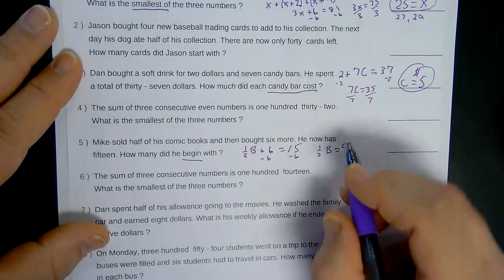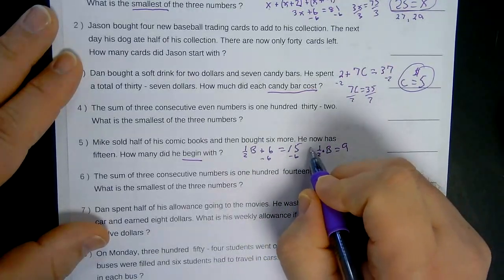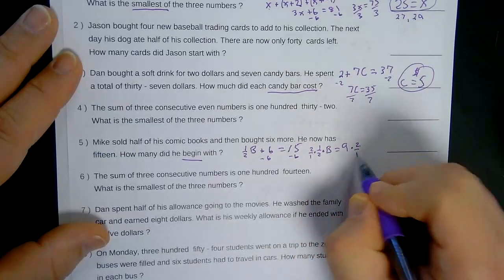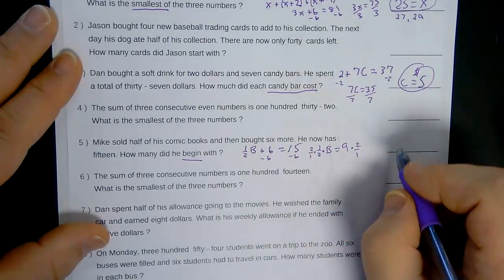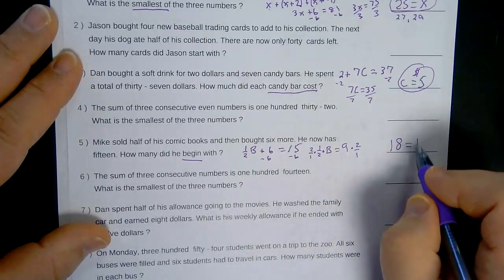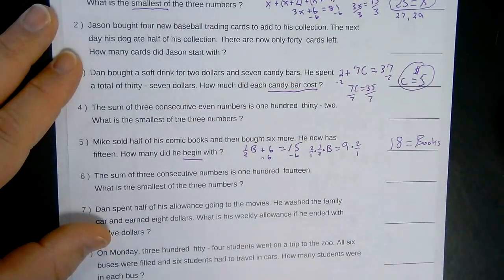And how do I get rid of the 1/2? I times by the reciprocal. So the reciprocal of 1/2 is 2 over 1, and times that side by 2 over 1. 9 times 2 is 18. And make sure it stands for B, and that stands for books. Okay, 18 books.